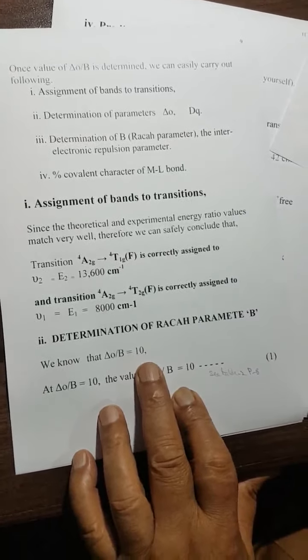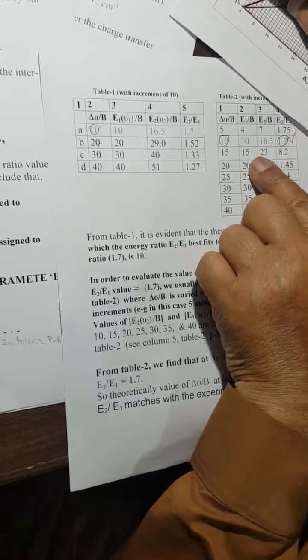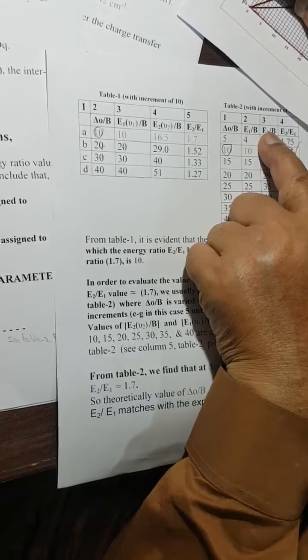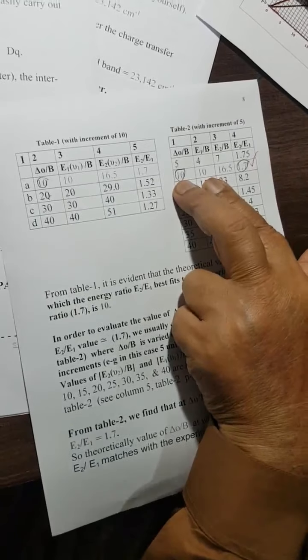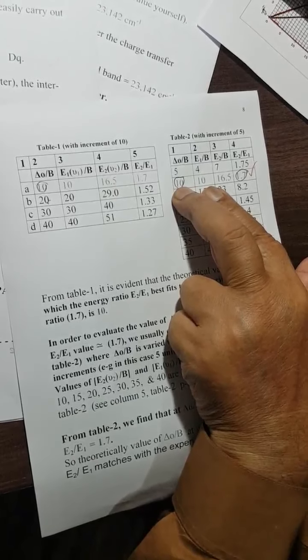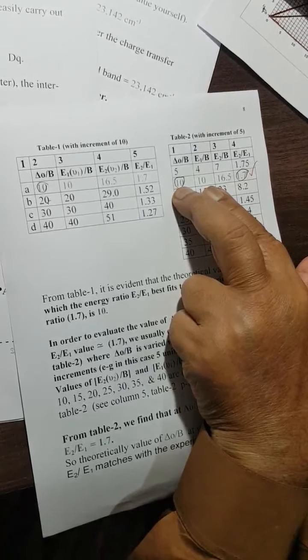I think we must go back to this table. See Table 2. At delta octahedral equal to 10, the value of E1 over B is equal to 10. So I think Table 1 and Table 2 are important, and Table 2 is more important for this.